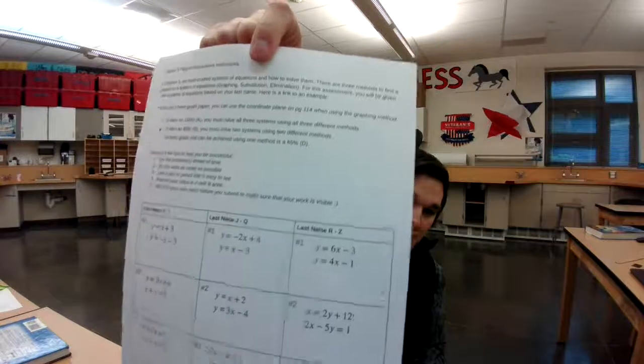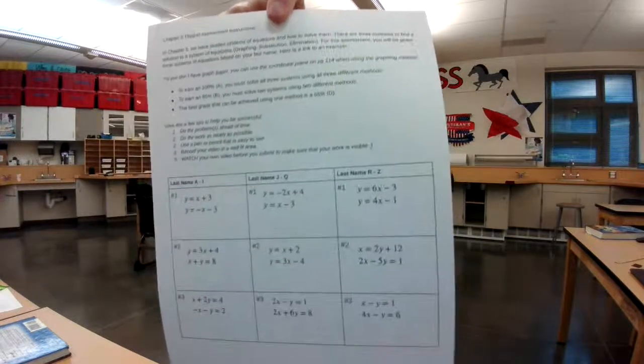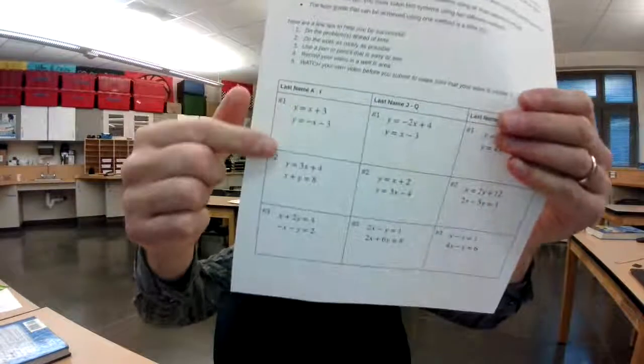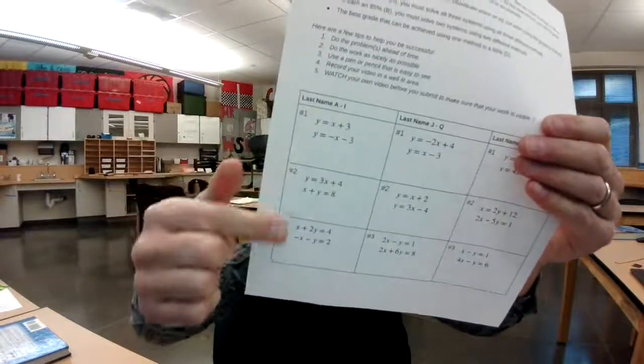Hopefully you've already found and read the worksheet that looks like this. But basically, you need to do 3 problems. Based on your last name, so my last name is Bywater, for me, I would just need to do these 3 problems. Now, I need to make sure I use all 3 of the methods for solving a system of equations to get the full credit A. That's what you got to do.